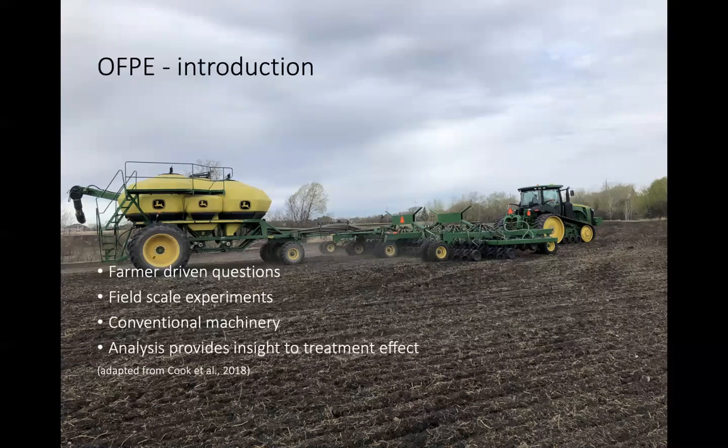And so what is on-farm precision experimentation? It begins with a farmer-driven question. So this can be, how do I apply a certain input more appropriately across my field more efficiently? And then this leads to a collaboration with a scientist partner to develop field-scale experiments using their own machinery, after which the output of the experiment, typically the yield, is analyzed to understand what the effect of the input had across that field to develop efficient input systems for that field, particularly as we learn about that system over time.